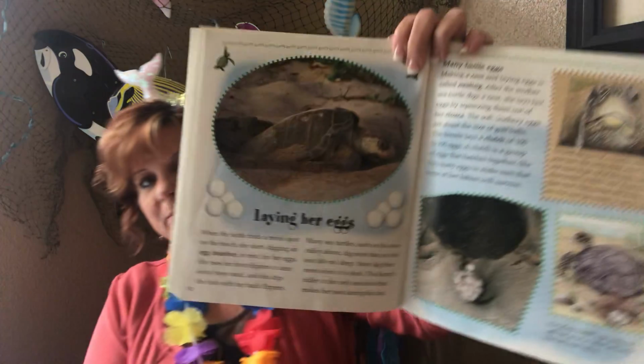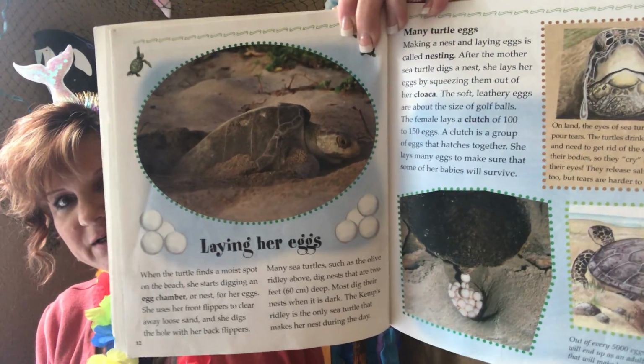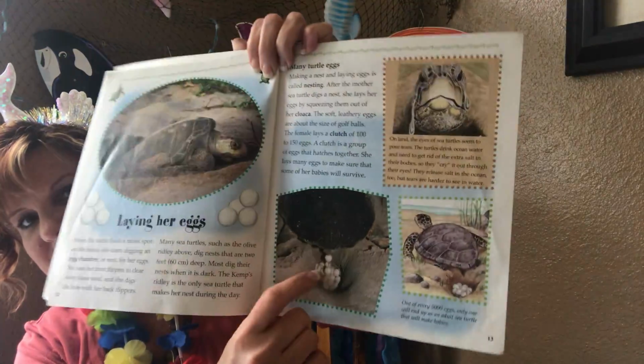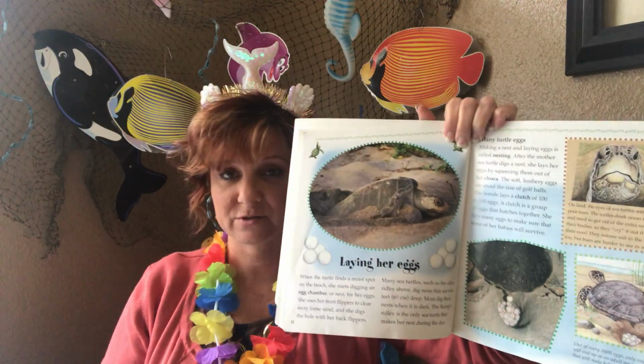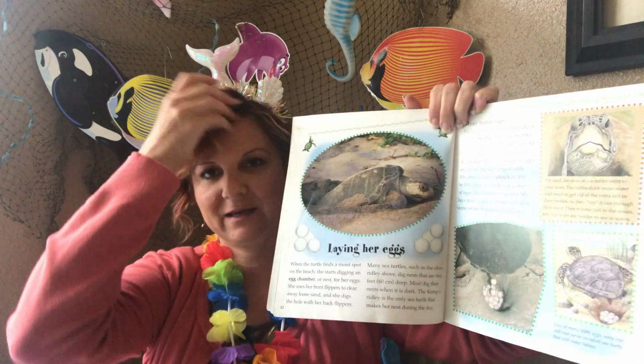And it's kind of sad. Sea turtles are endangered because what happens is the mama lays her eggs on the beach. She makes a little nest. She deposits all her little eggs, but then the mama leaves. She doesn't stay there to guard her nest.